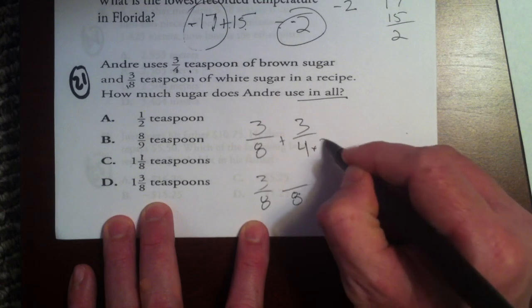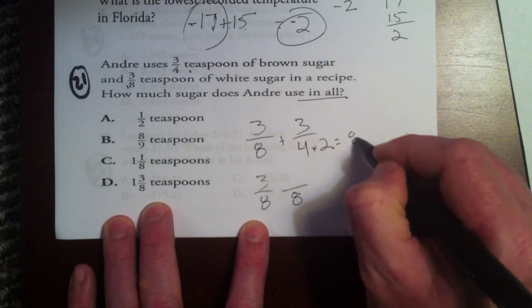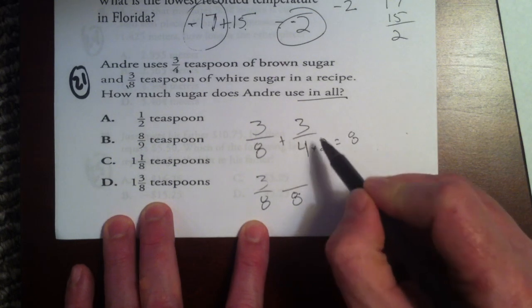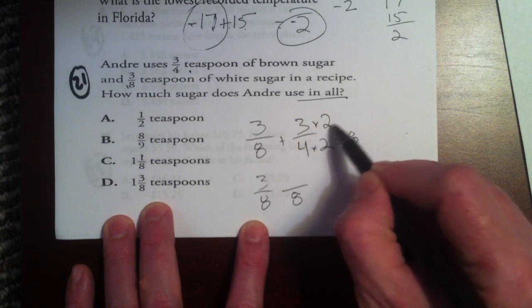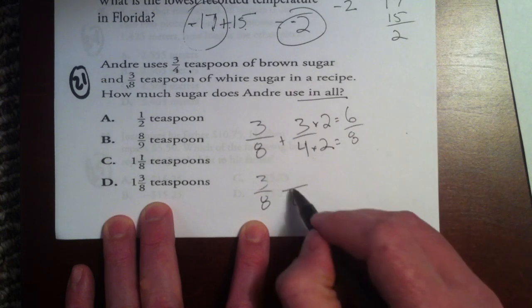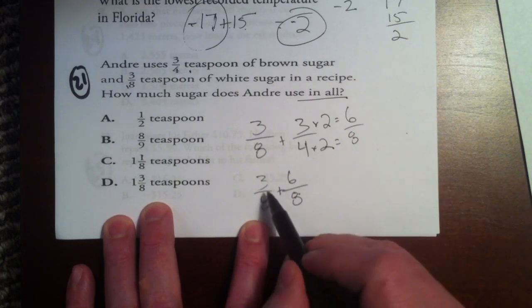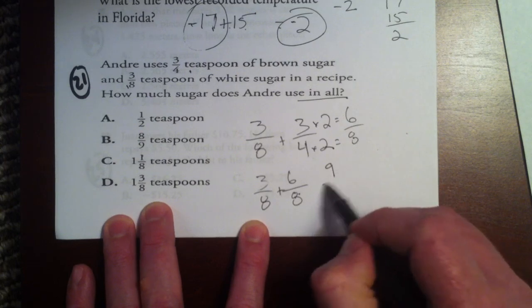Well, don't I multiply that by 2 to get 8? Then if I multiply the bottom by 2, I have to do the exact same thing to the top. And that's going to equal 6/8. And now we just add straight across. We're left with 9/8.